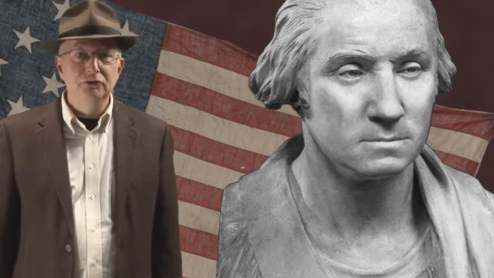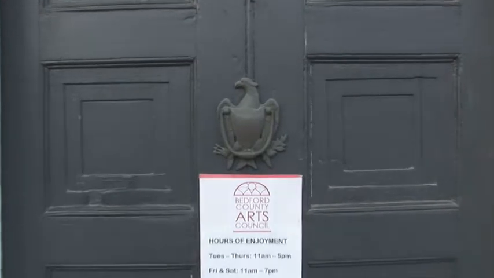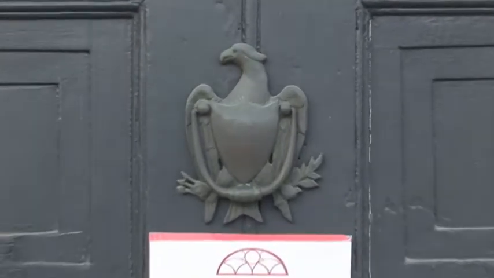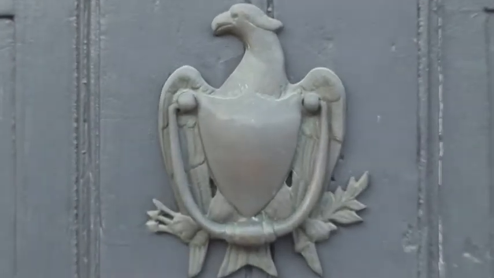One of the most popular icons included in Federalist homes was the American Eagle. Dr. Anderson placed that American Eagle in a very conspicuous place. It's here on his front door. Still the original door knocker. If you look closely, you can still see Dr. Anderson's name engraved in the metal.